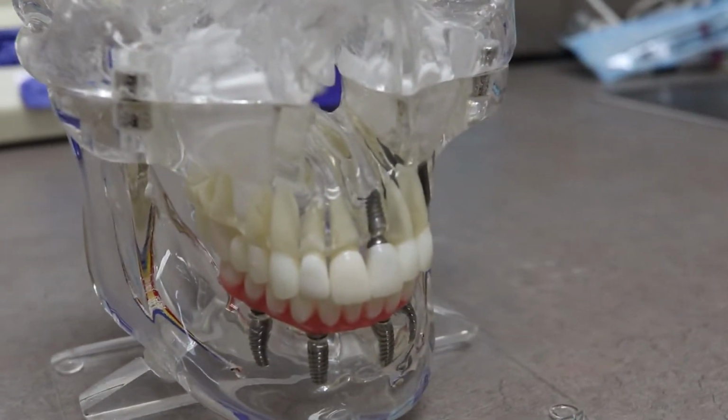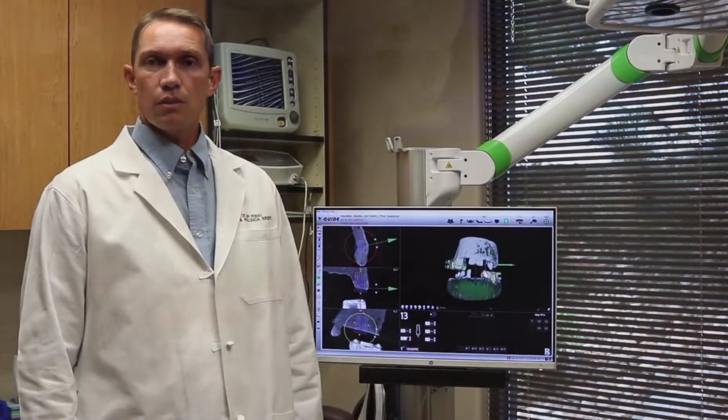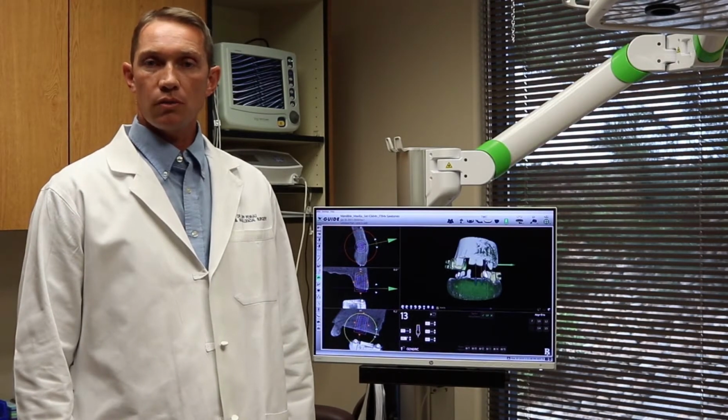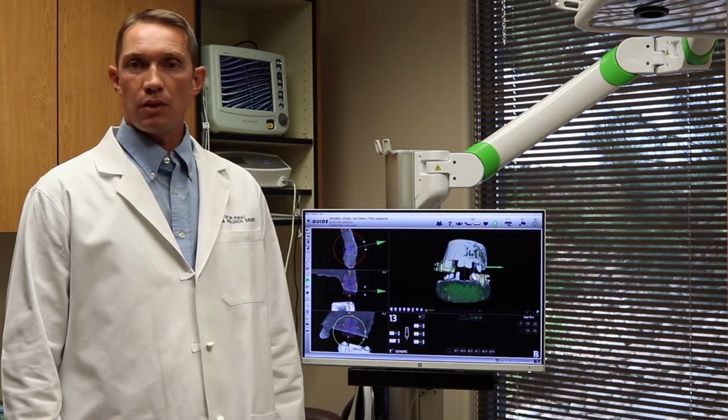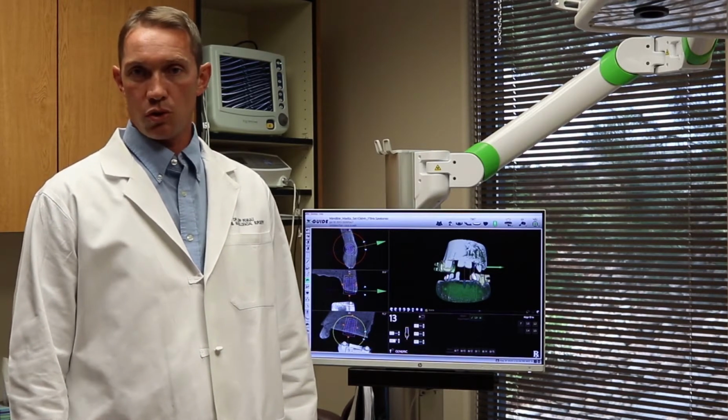Classically, what we would do was make our design on the 3D model and translate that from our imaging on the screen to our mind to the patient, and that's called freehand surgery. A couple of other options are using different kinds of guides. There's something called a static guide and a dynamic guide.